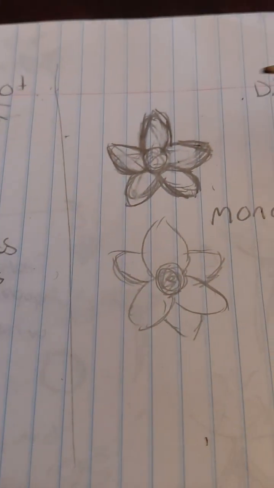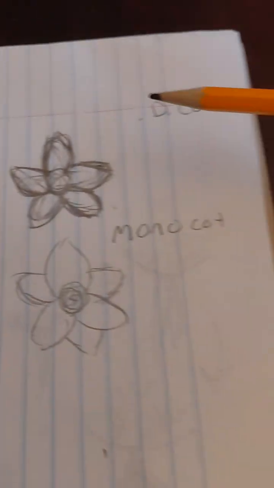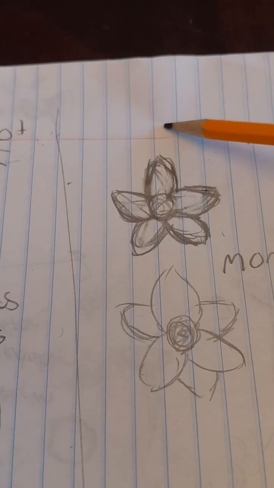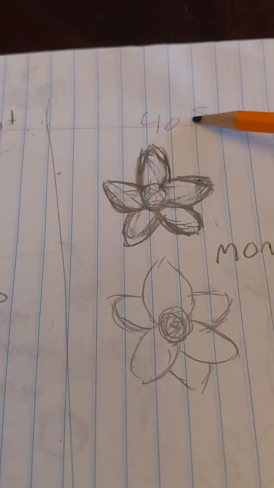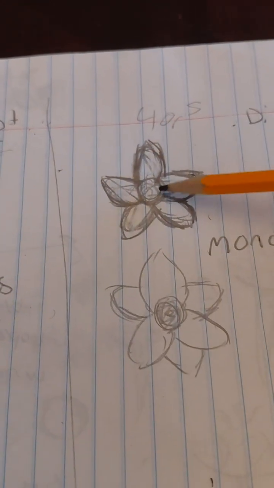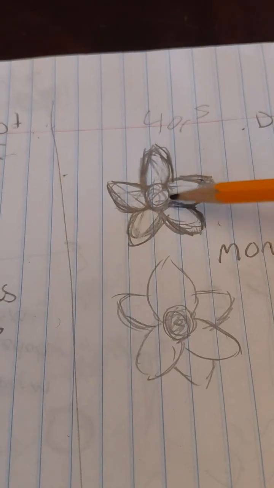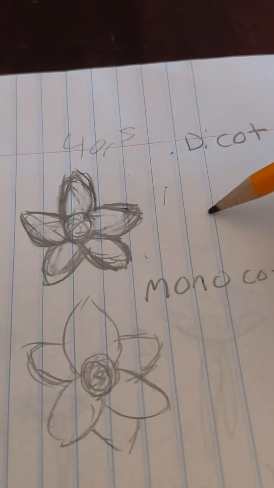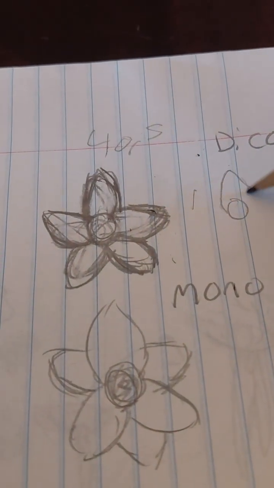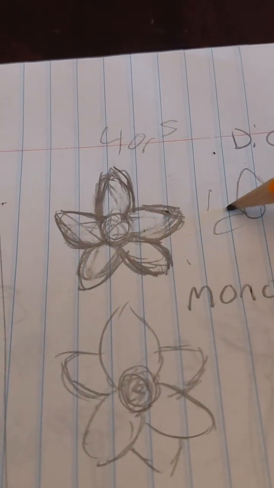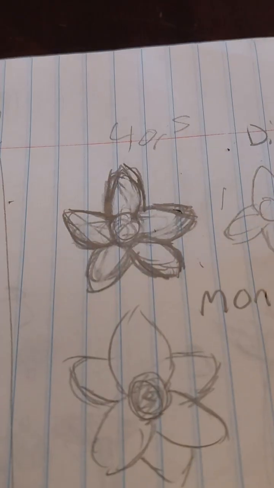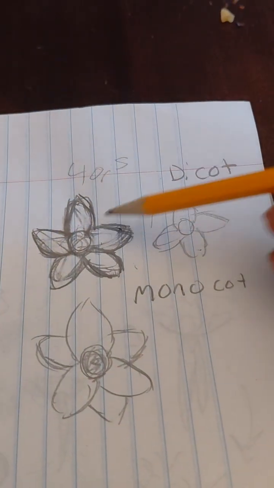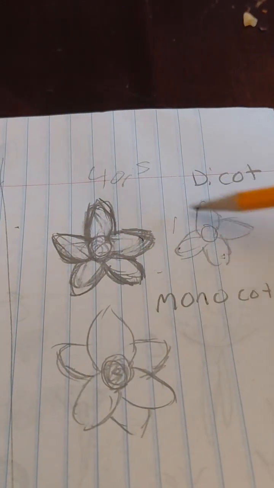And then between their flowers, dicots normally have petals in multiples of four or five. So the flower will look kind of like this, let me see if I can draw one real quick. Like this. I'm not good at drawings. So kind of like this or this. Four or fives, right? So those are your dicots.